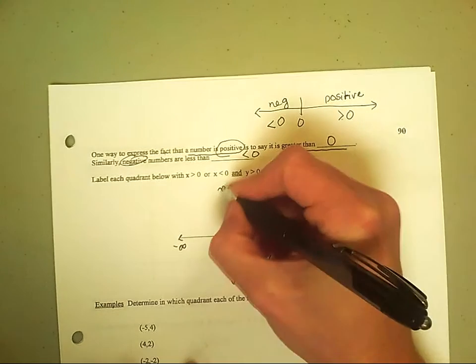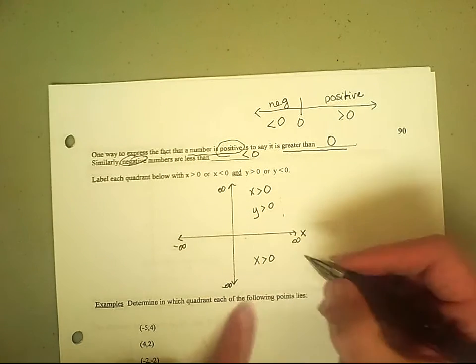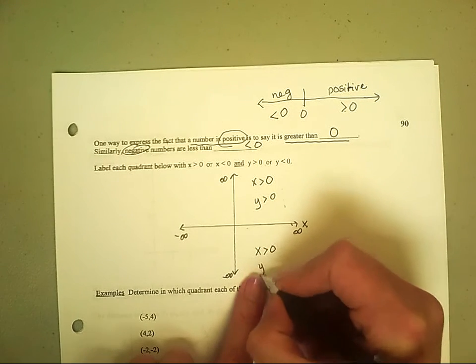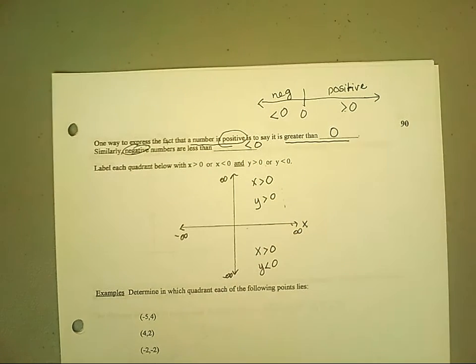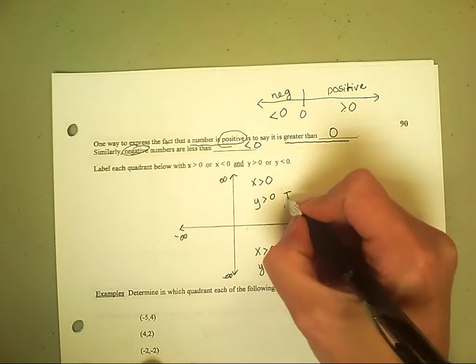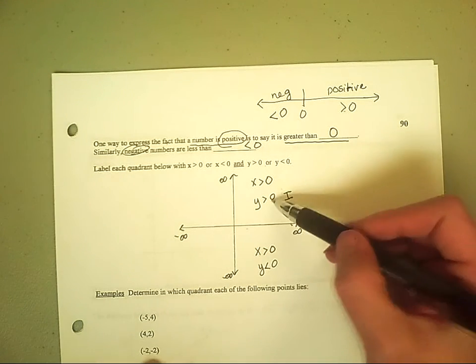Remember, this is positive as well, and this is negative, where in this quadrant, y would be less than 0. Okay, the y coordinates there. Remember, this is quadrant 1, so this is why it's quadrant 1, because everything's positive.